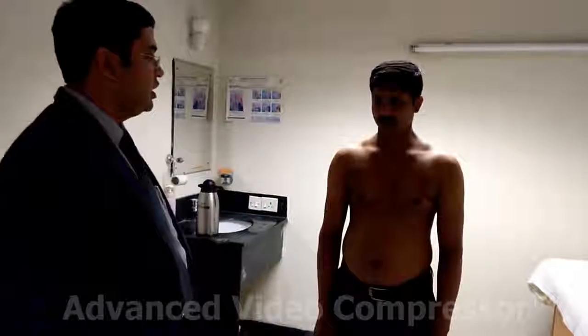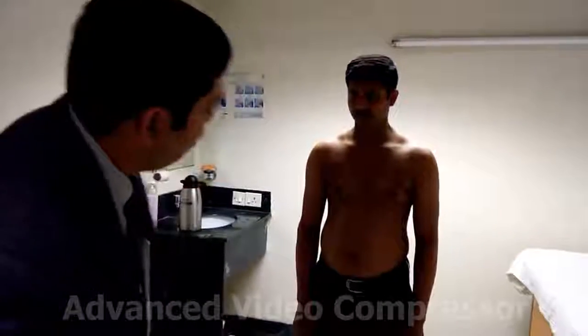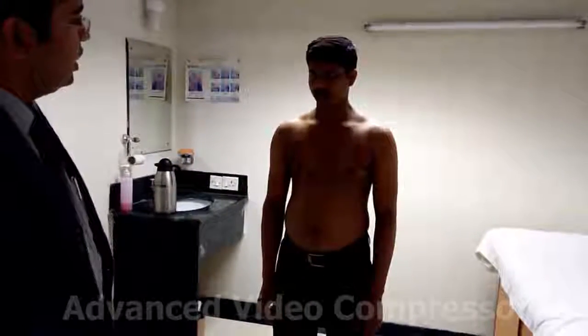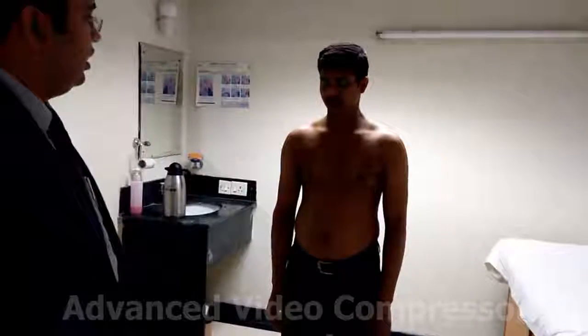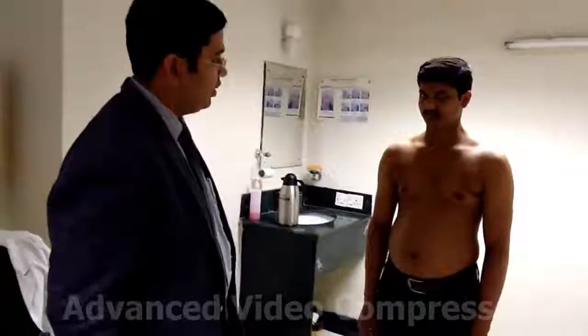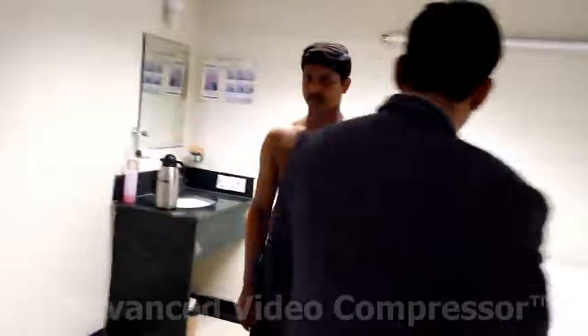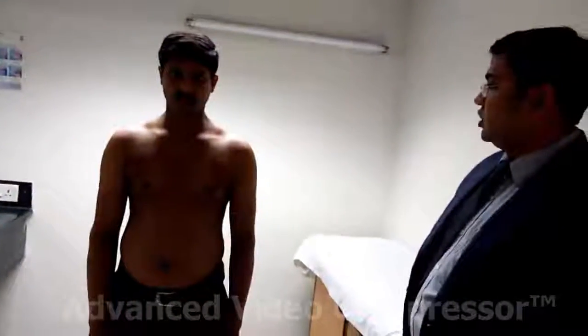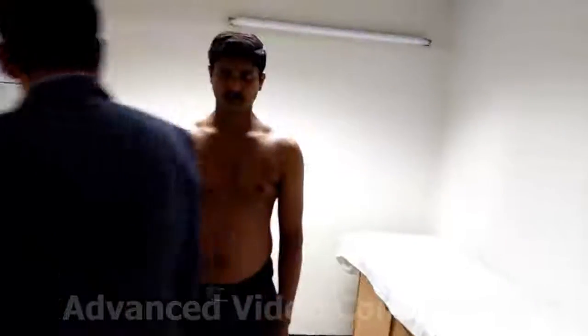There is no wasting seen. Pectoral bulge is symmetrical on both the sides. Anterior axillary fold is symmetrical on both the sides, and there is no obvious wasting seen in the trapezius. And the contour of the shoulder from the anterior side is normal and symmetrical on both the sides. Deltoid bulge is symmetrical on both the sides. Now examination from the side, the deltoid bulge and the contour of the shoulder is normal and symmetrical on both the sides.